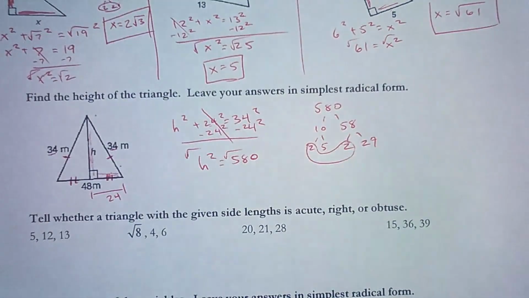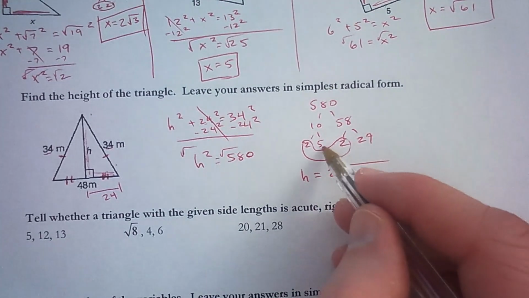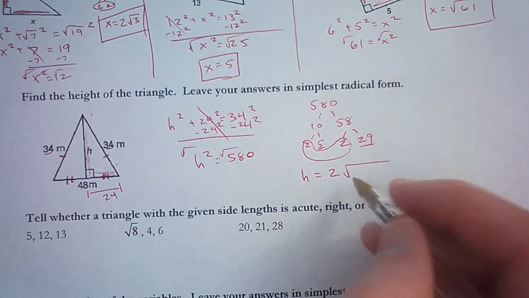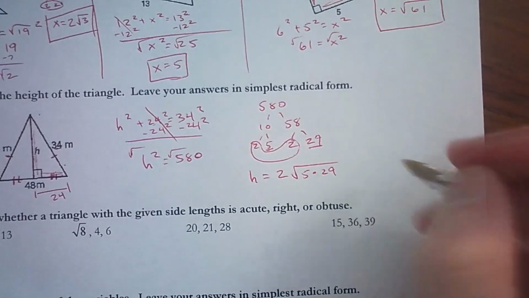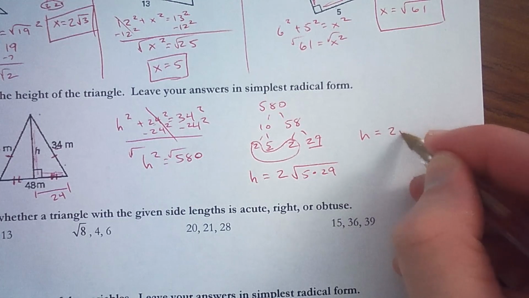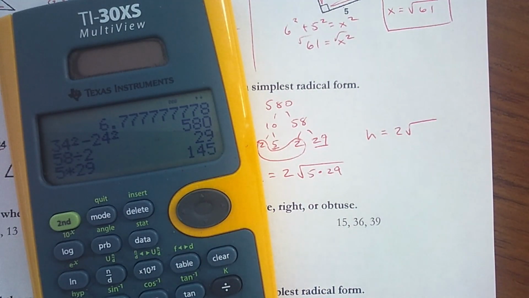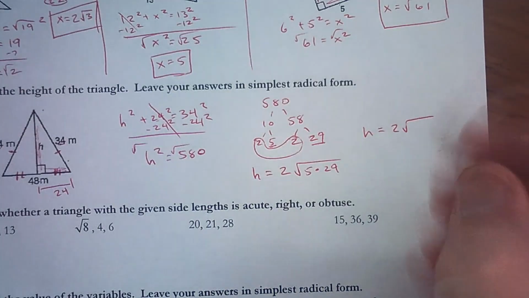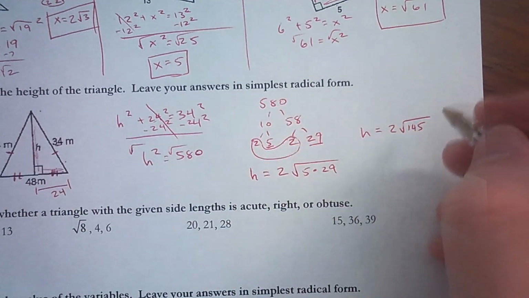So a pair of 2's will come out, and left over at the bottom of the branches is a 5 and a 29, so I'll multiply those. So h equals 2 times the square root of 5 times 29, which is 145. And that is in meters.